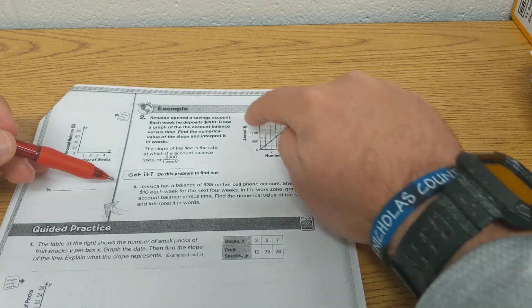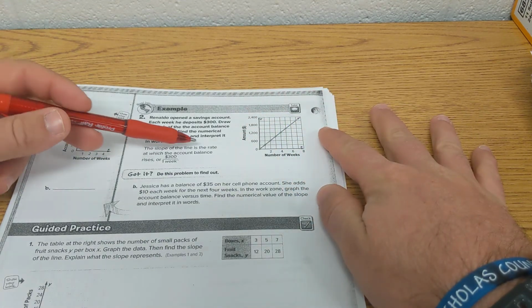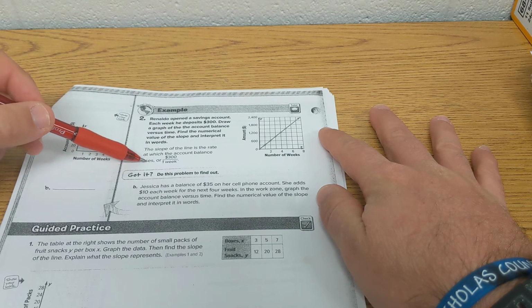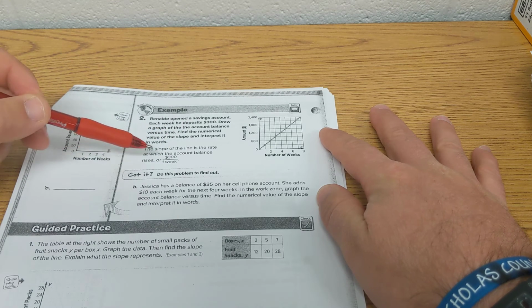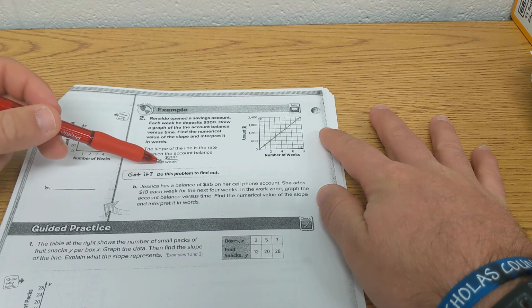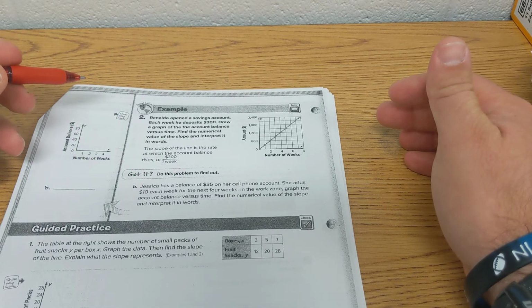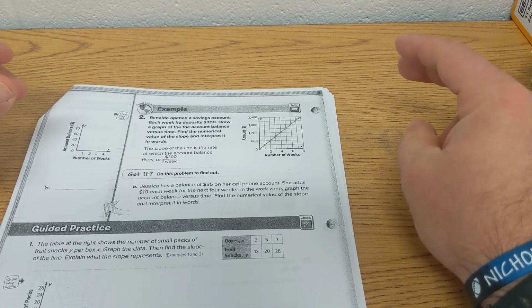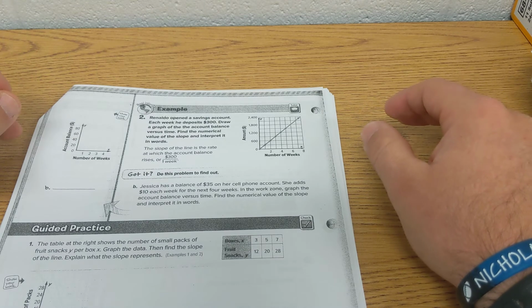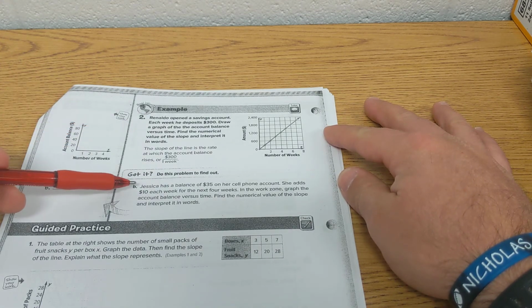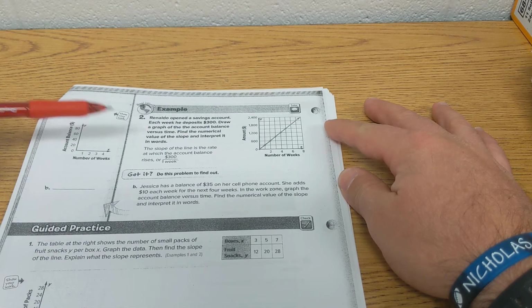So the number of weeks, amount. So the slope of the line is the rate at which the account balance rises. Okay, so we know that. Or $300 per week. All right, so that's what we're going to say, $300 per week when it's asking for the numerical value. Okay.